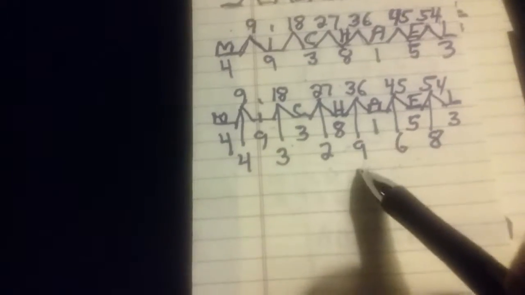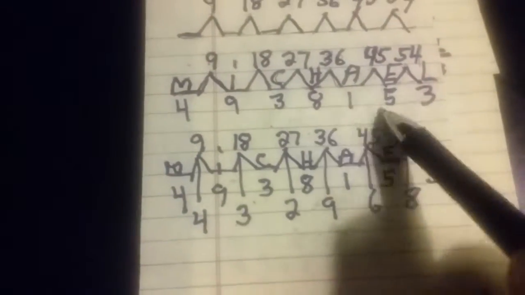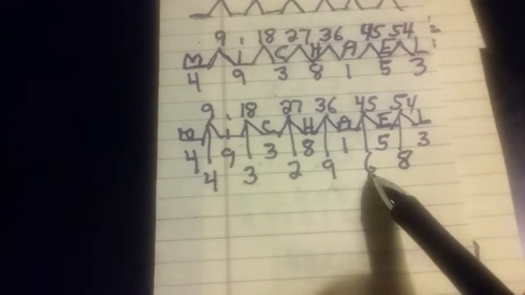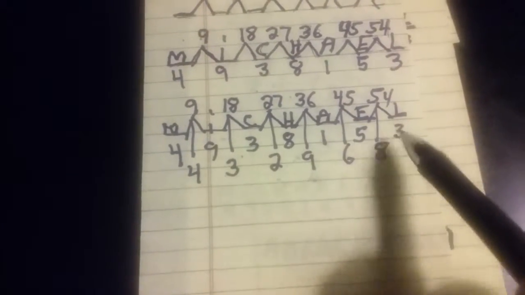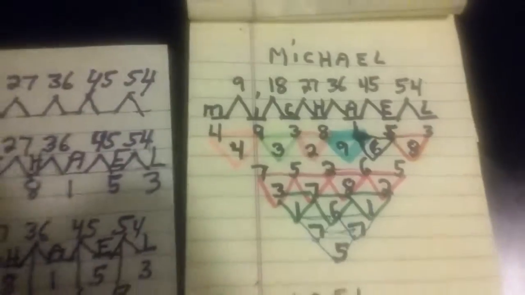8 and 1 is 9. We put it there. 1 and 5 is 6. 5 and 3 is 8. And then we start building a triangle. 4 and 3 is 7. 3 and 2 is 5. 2 and 9 goes back to 2. 9 and 6 is 6. 6 and 8 is 14, which is 5. So if we followed it, we would eventually build it into a pyramid like this.